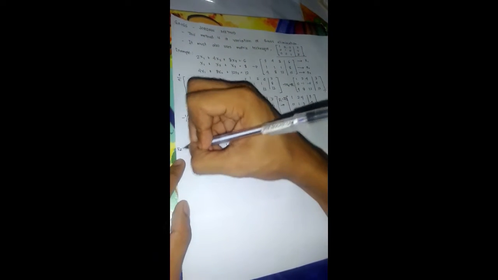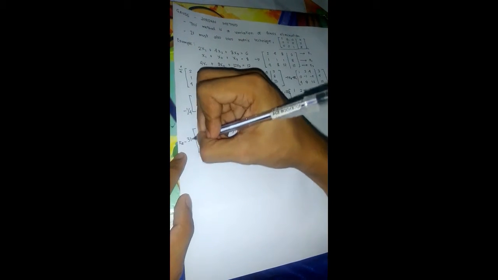For the remaining part, you have to use R2 minus 3R3, and have an answer 1, 0, 0, 0, 1, 0, 13, -5, and 0.